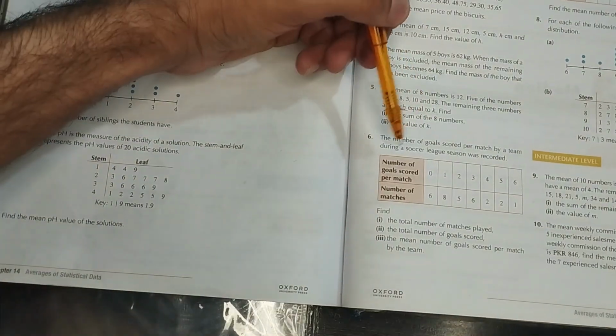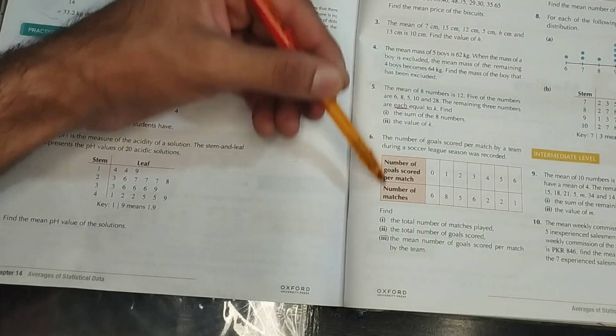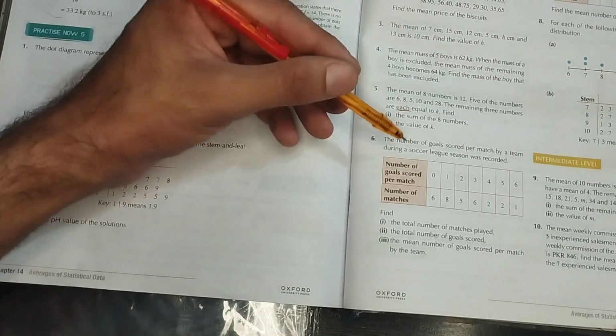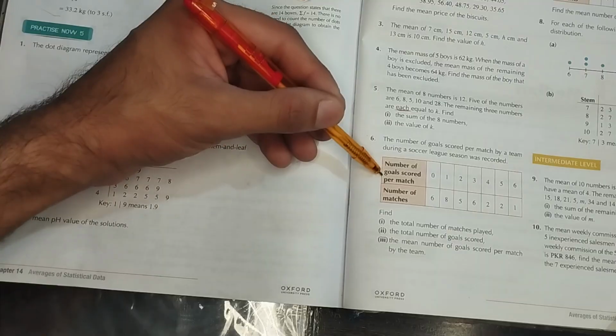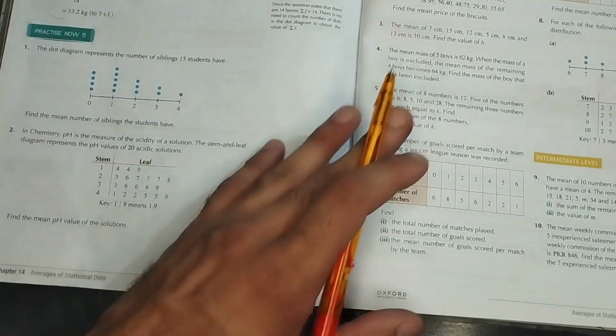Now question number 6. First of all, understanding question number 6, something is different about it. What is different? It is the fact that we have a table in question number 6. We didn't have a table before. Now we have a properly grouped data given to us. And when that happens at your level, you just have to understand that that means you have to use frequency.